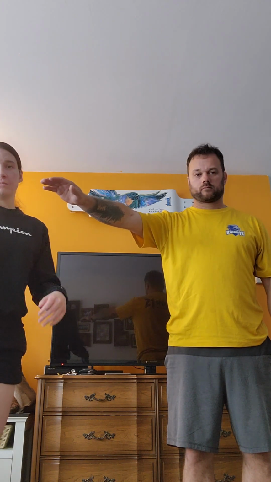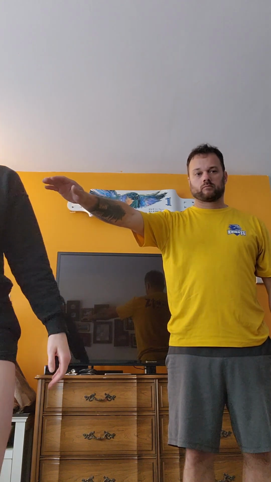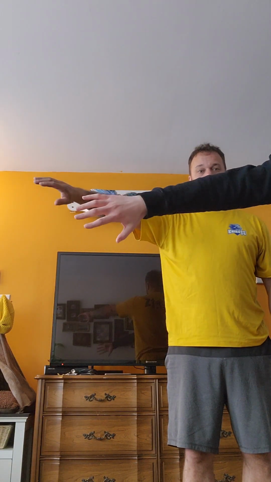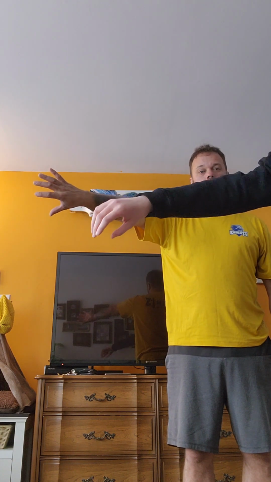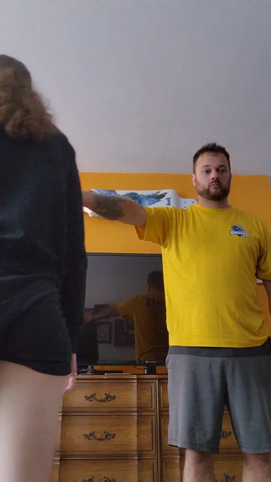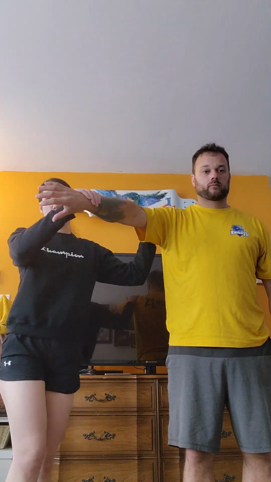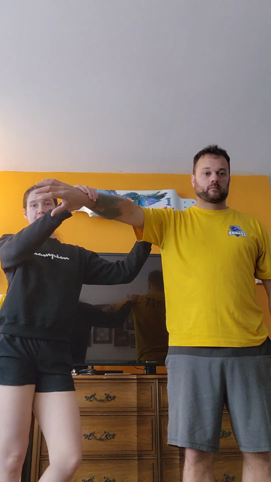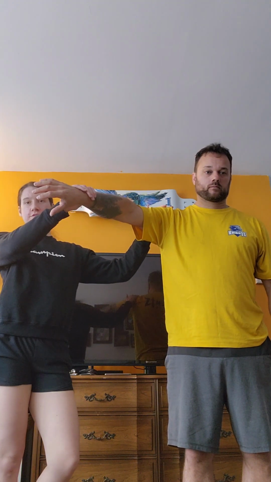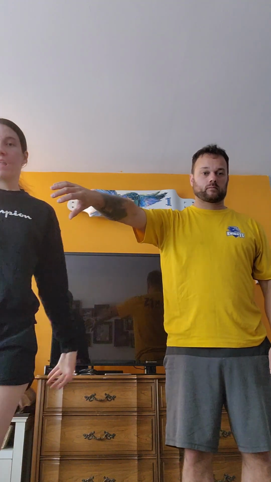And then you're going to get them to internally rotate their arm. And then you're going to apply pressure on their shoulder and wrist. And as you push down, they're going to push up for 5 seconds. 1, 2, 3, 4, 5.